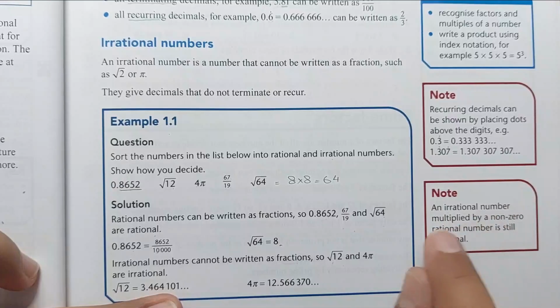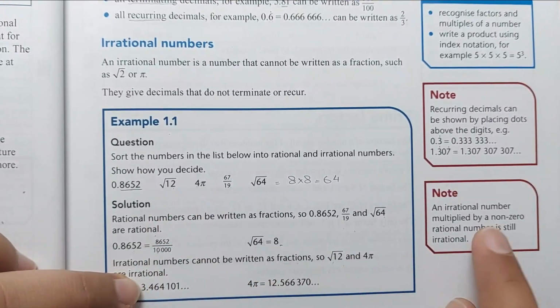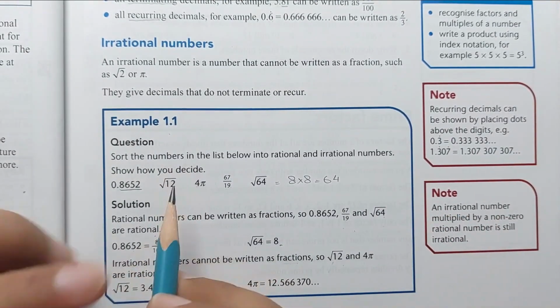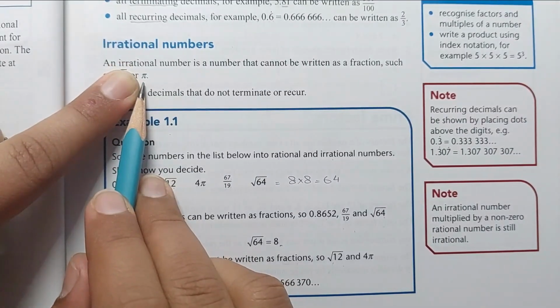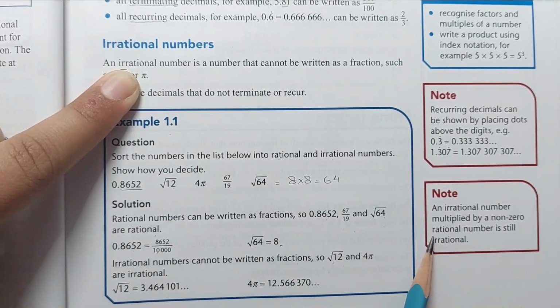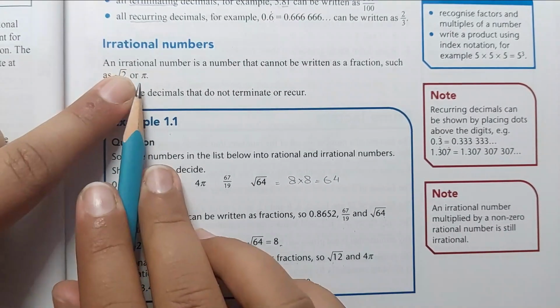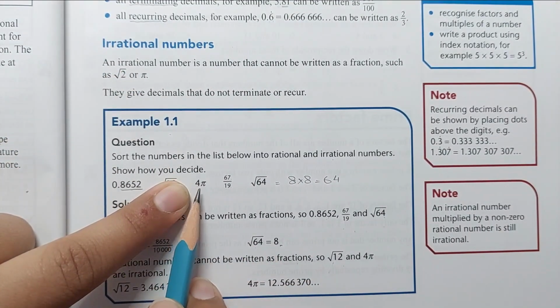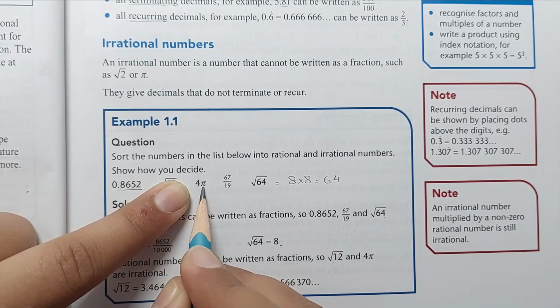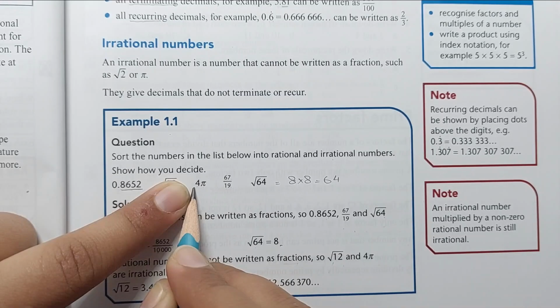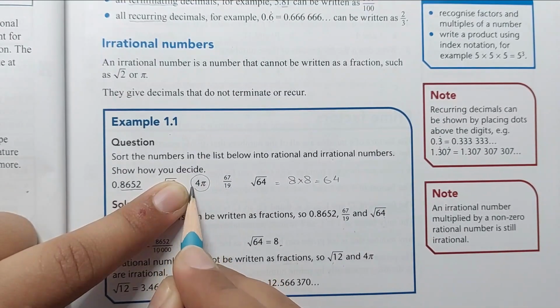An irrational number multiplied by a non-zero rational number is still an irrational number. How do we come to know that? Okay, so for example, pi is an irrational number, and if it is multiplied by a non-zero rational number, it is still irrational. Here it is multiplied by 4, which is an integer, and an integer is a rational number. So when an irrational number is multiplied by a non-zero rational, the result is still irrational.